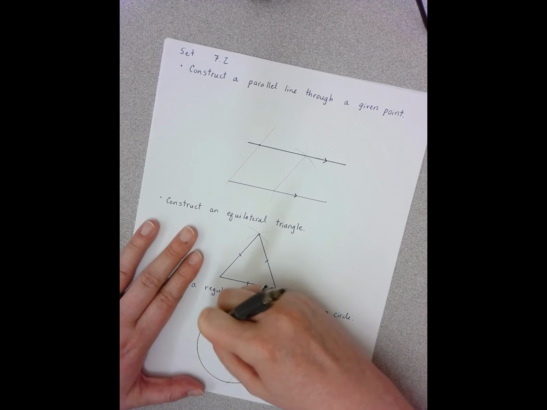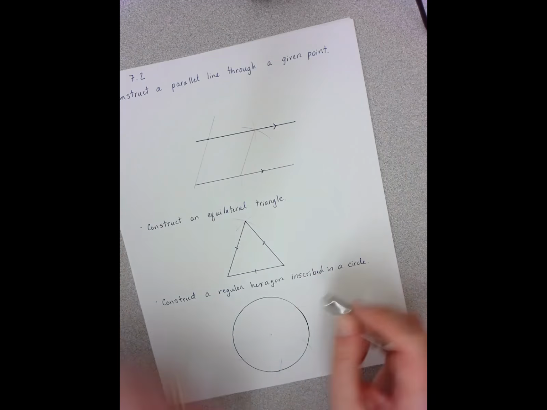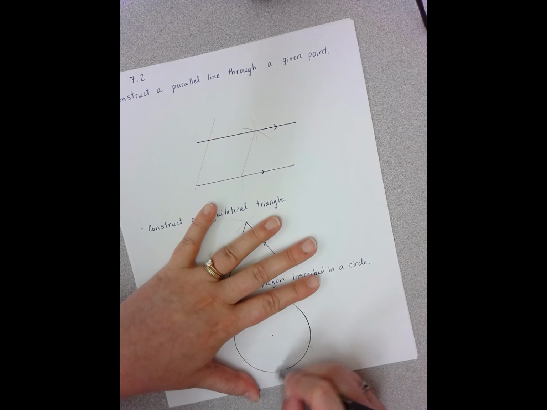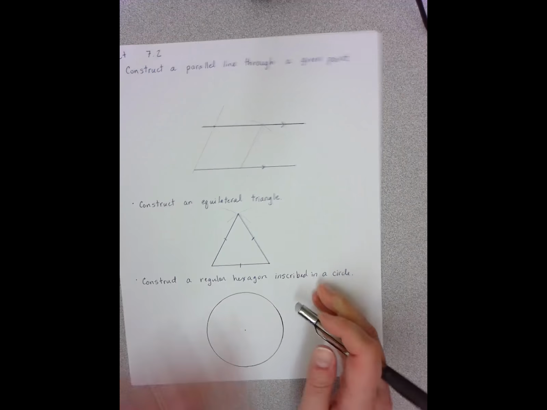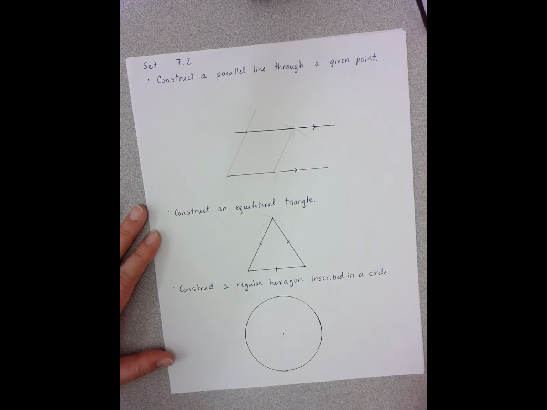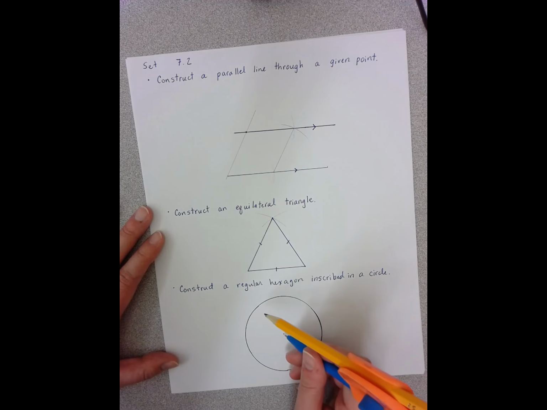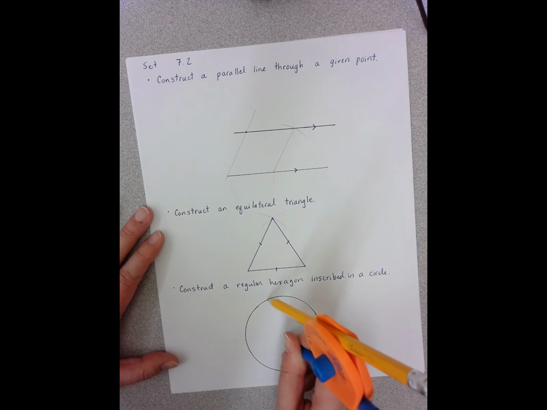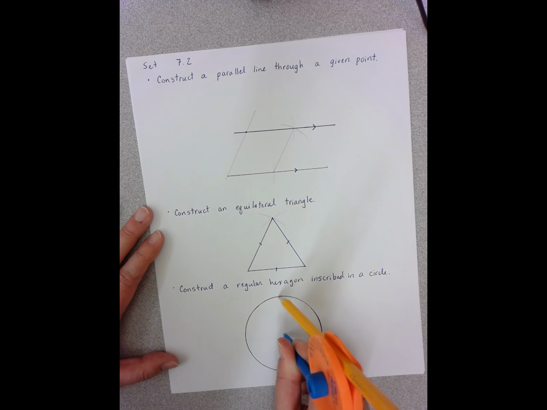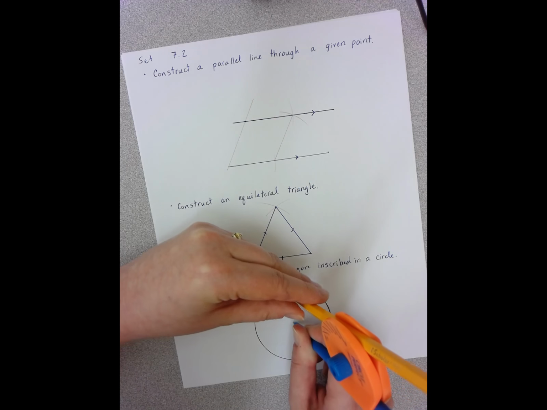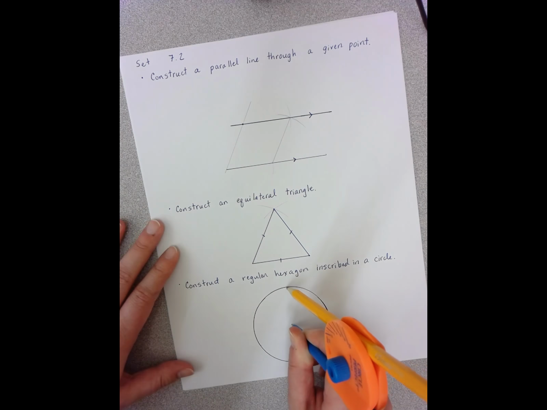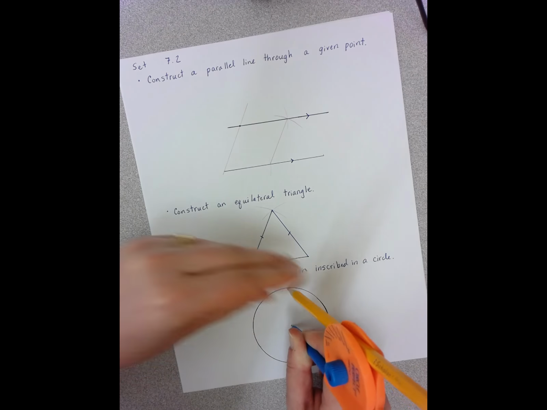I'm going to erase my pencil marks, which happens with construction. Part of the issue is that your pencil needs to be pretty sharp, and right now my pencil is a little dull. Also, your measuring of the circle. If I measure this circle, it looks like I may be a little too big for the circle. So I'm going to try to adjust this just a little bit. This may be a little more precise.